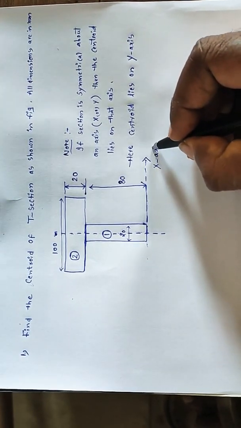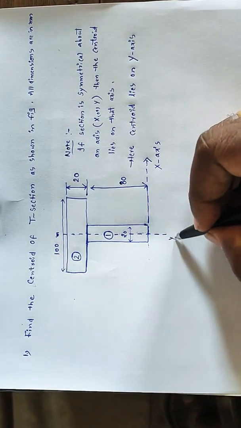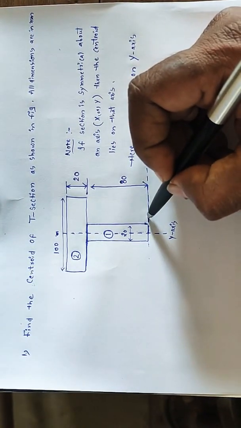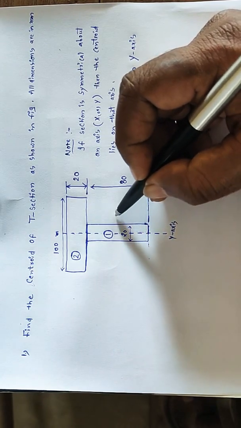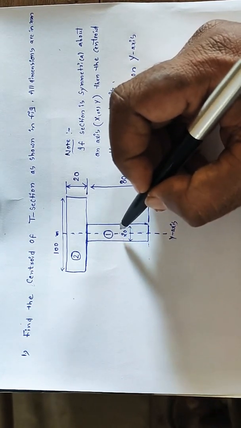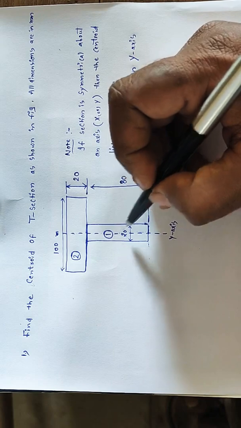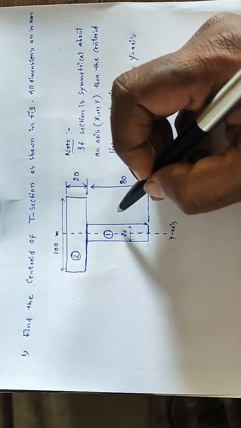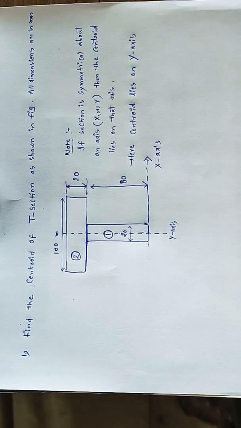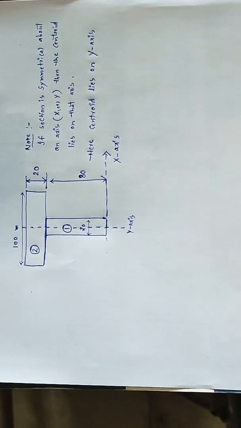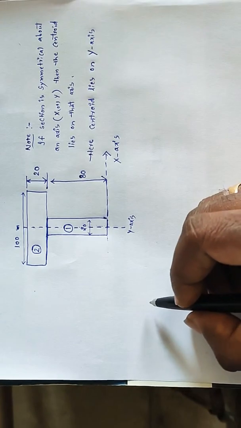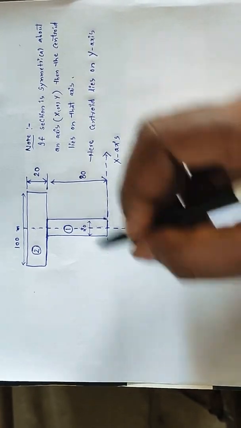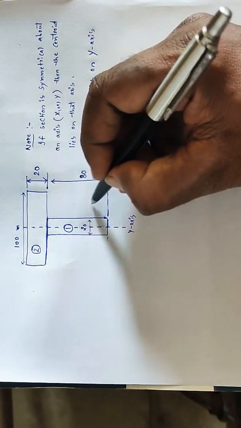This is the x-axis and this is the y-axis. From this x-axis, at what point the centroid lies, that we have to calculate. That means we have to calculate centroidal distances from this x-axis, so we have to find y bar.